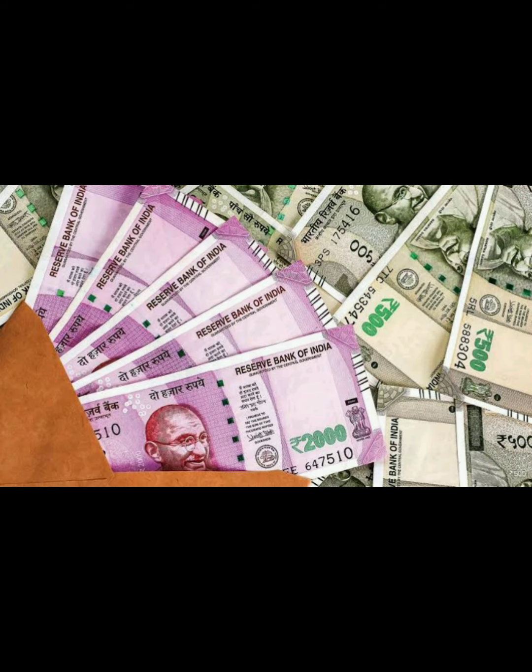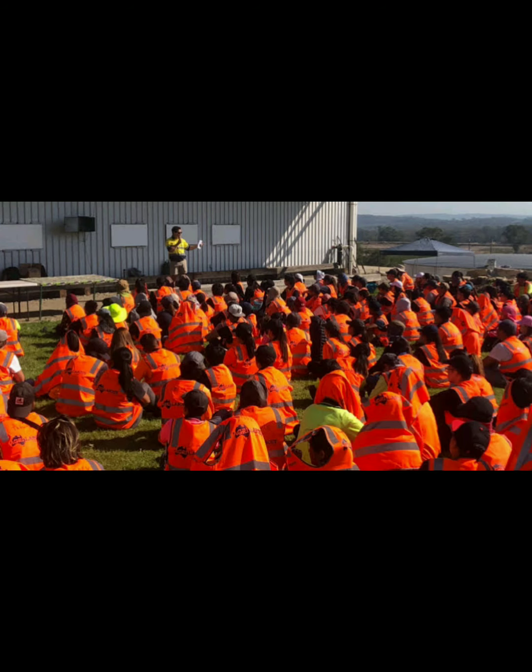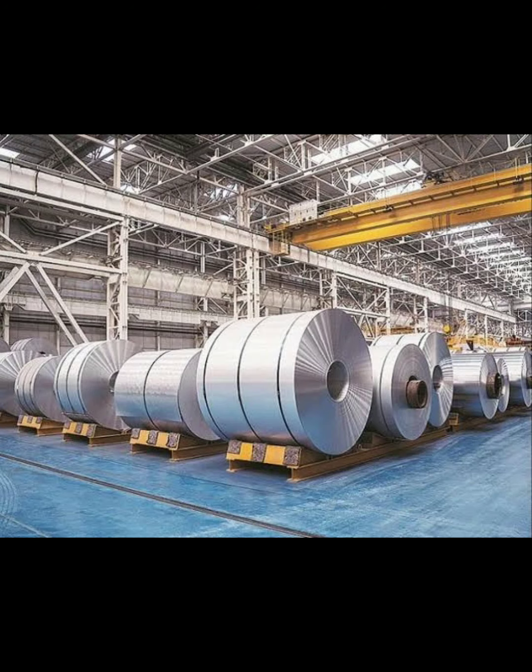In a large-scale industry, a large amount of money is needed. And when it comes to equipment use, large machines are required. Labor size is thousands of people. Examples of large-scale industries are iron and steel industries, shipbuilding, automobiles, etc.